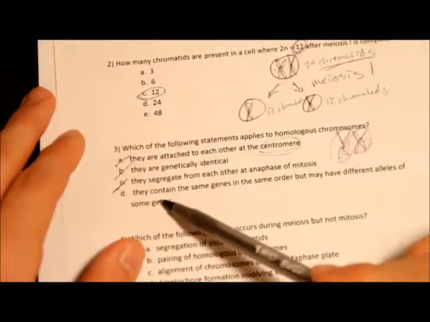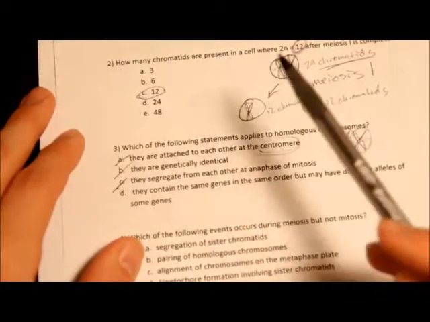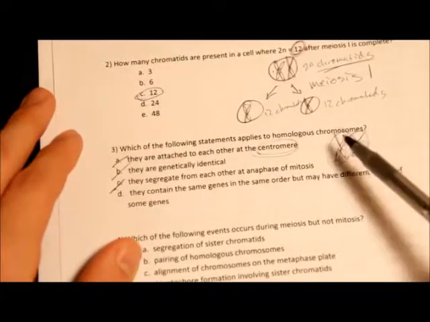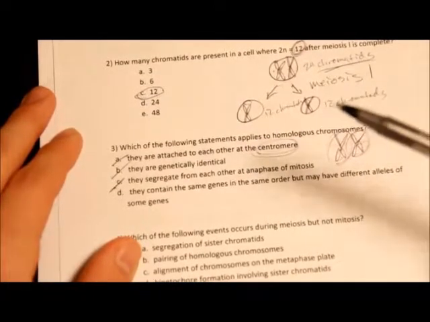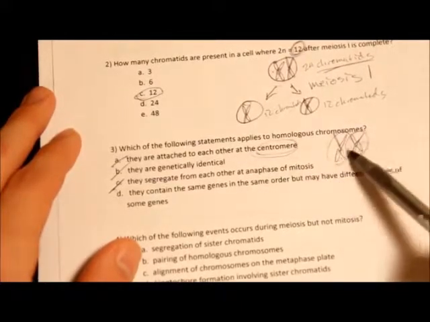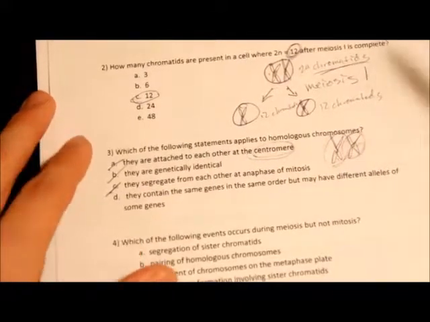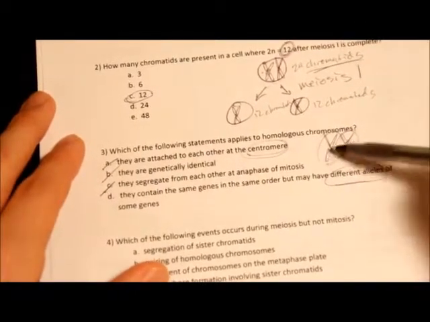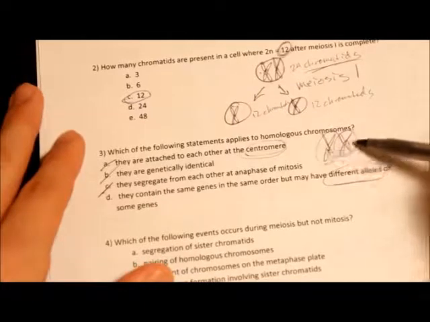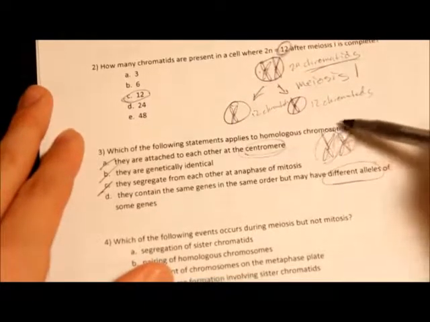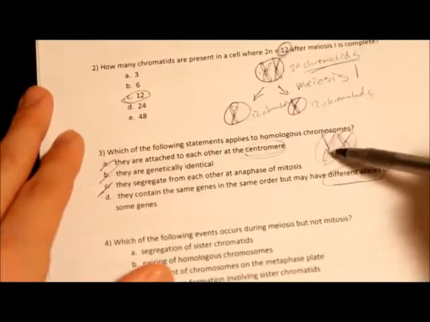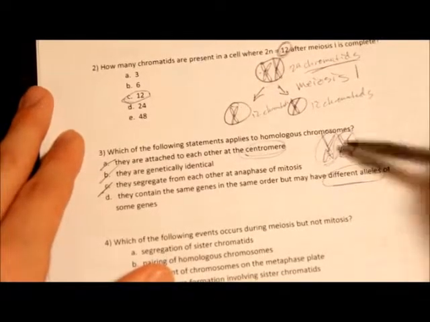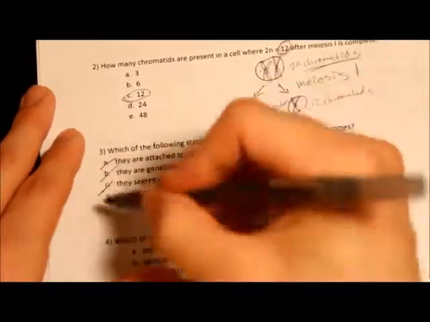It is D, because one homologous chromosome may contain a variation of a gene which we call an allele, and that's going to be different than the other. So when these homologous chromosomes come together, they exchange alleles. The genes are all in the same order, it's just that one gene of one chromosome is going to be different from the other, and that's what we refer to as alleles. So the answer is D.